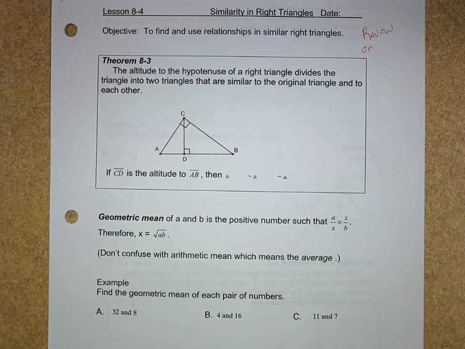Today we're going to do stuff that can seem hard at first, but once we get going with it, it works pretty easy, but you have to understand similarity very well.